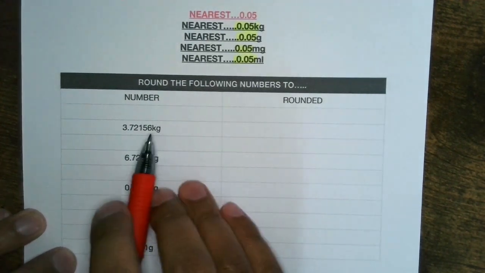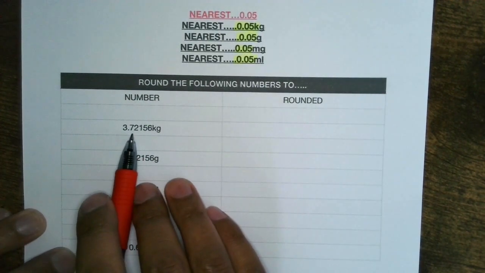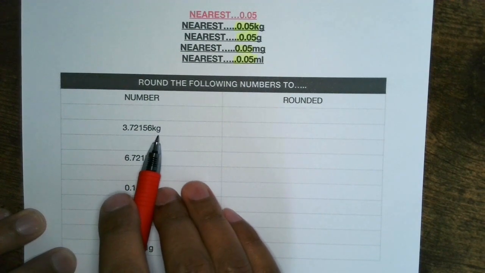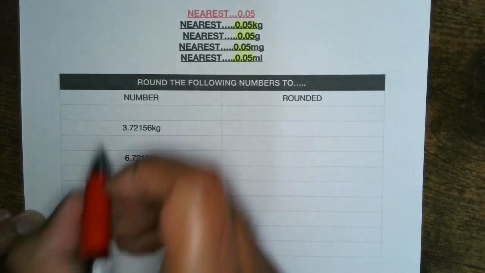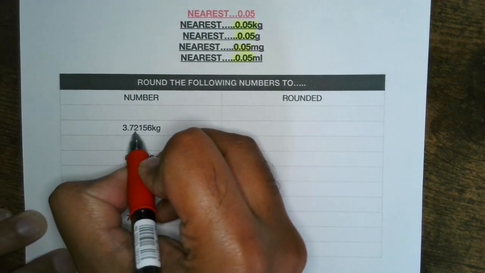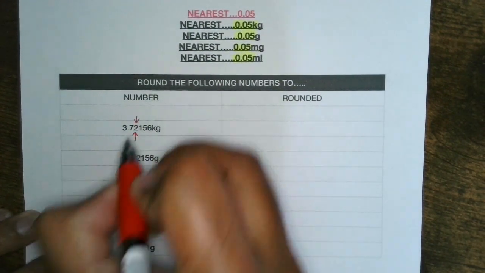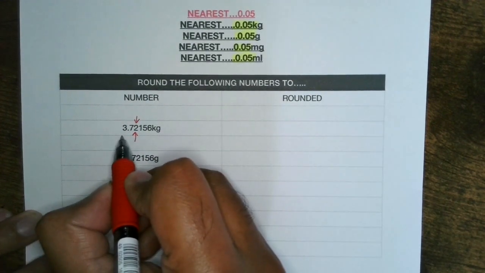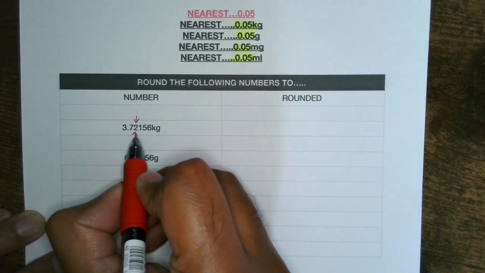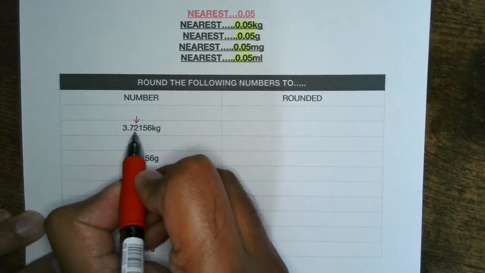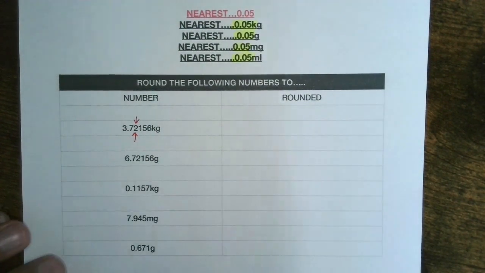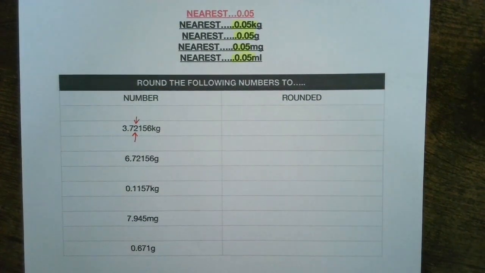So here we go, we're going to take a look at our number here. We've got 3.72156 kilogram. We want to round it to the nearest 0.05. What are we going to do? We're going to find that position. Where are you? There you are. If you can't see it, don't be afraid. Right underneath it, write 0.05. Honestly, do that, and then you'll realise that's the position I should be looking at. And when I'm dealing with rounding to the nearest 5, what am I going to do?